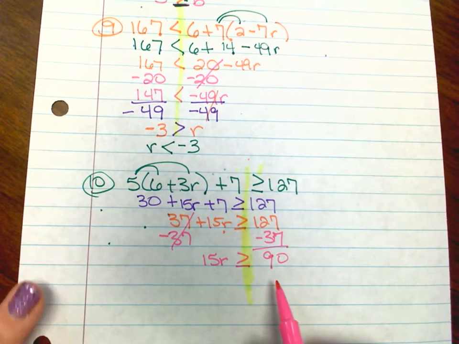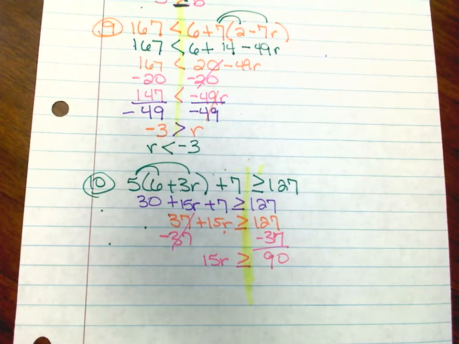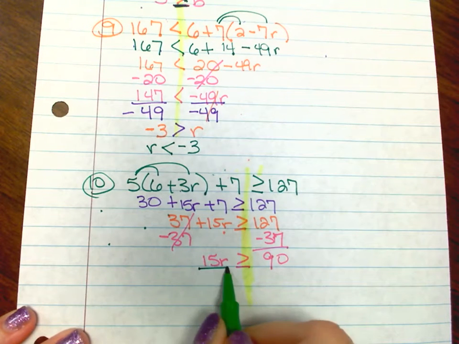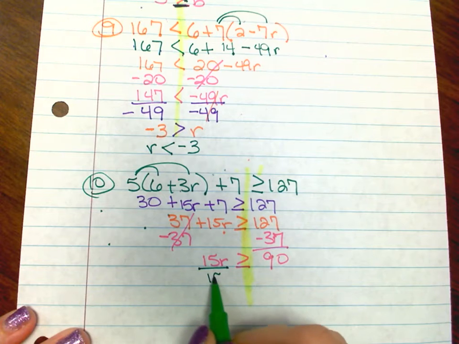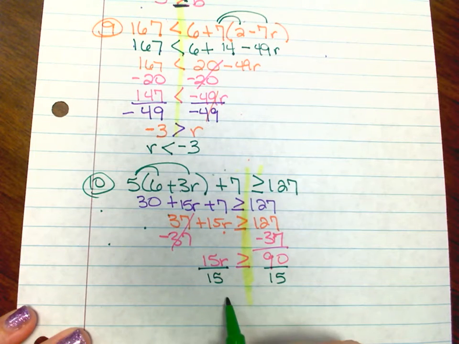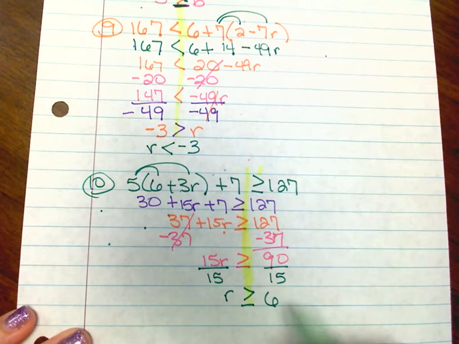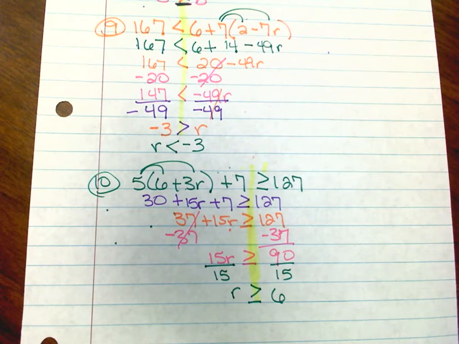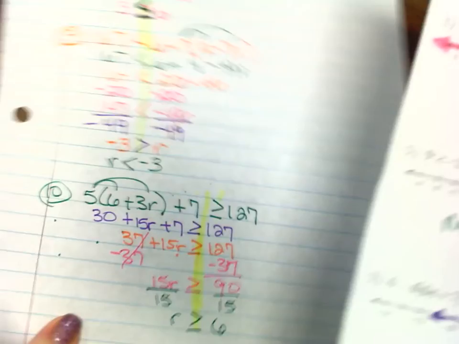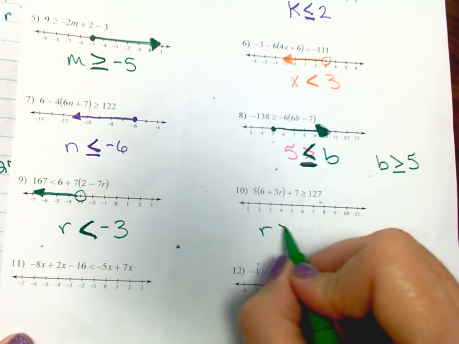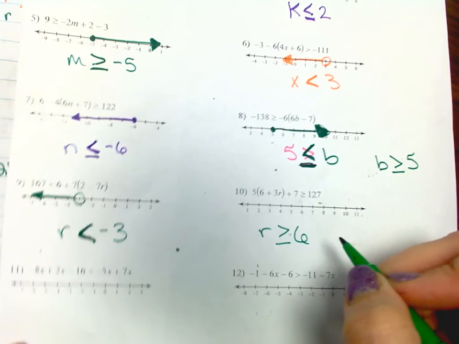And then I need to get r by itself. I need to do the opposite, and it's multiplying, so we're going to divide. So r is greater than or equal to 90 divided by 15, which is 6. The variable is on my left-hand side, so I leave it. I don't flip anything. I come to graph it, and we have r is greater than or equal to 6.